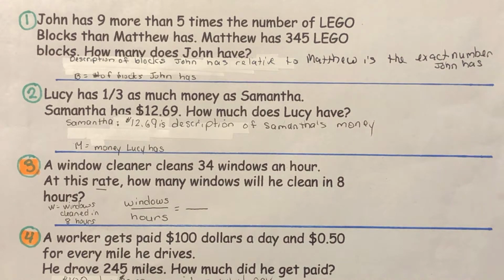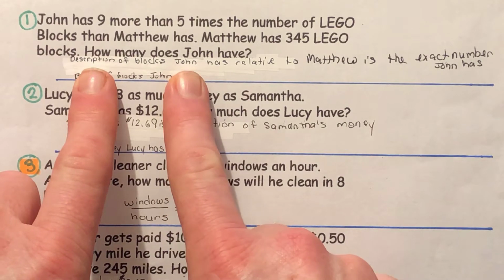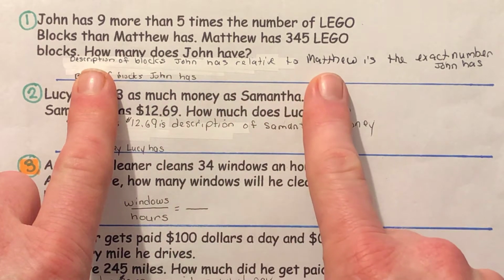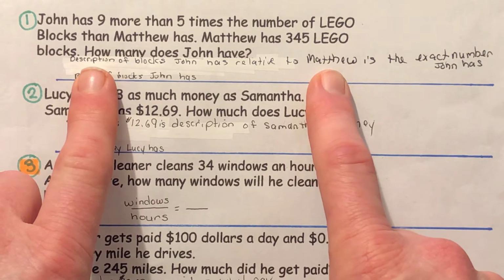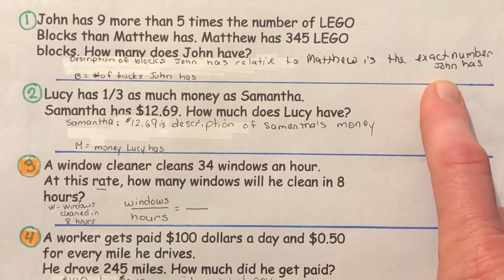So the description, okay: John has 9 more than 5 times the number of Lego blocks than Matthew has. Matthew has 345 Lego blocks. How many does John have? A good framework for setting that up is you have a description of the number of blocks John has compared to how many Matthew has, and it tells you the number. And all of that is the exact number that John has.